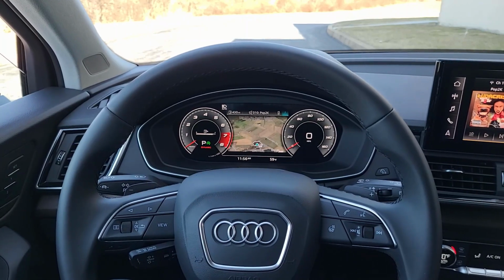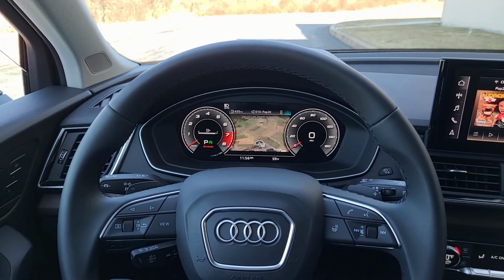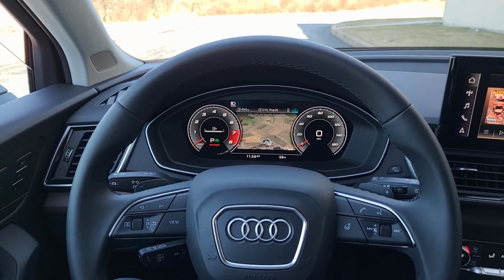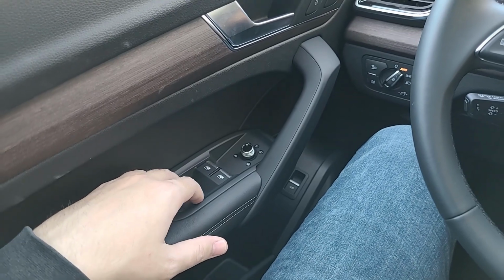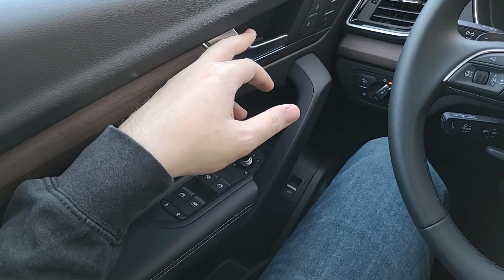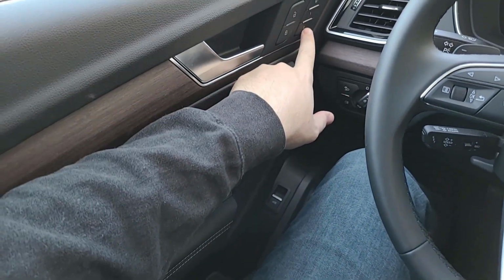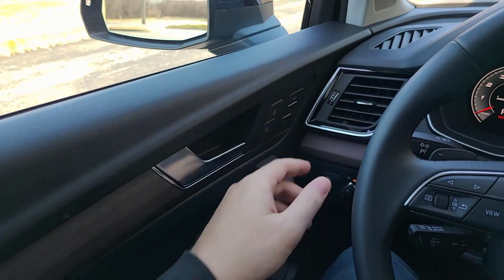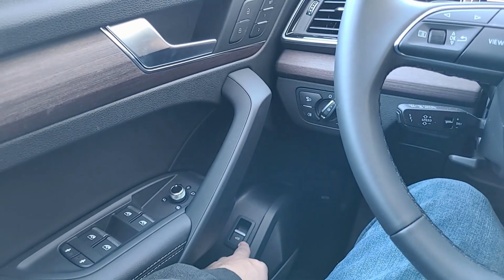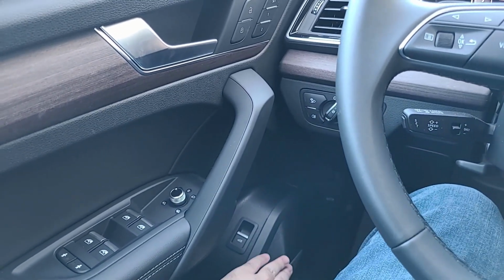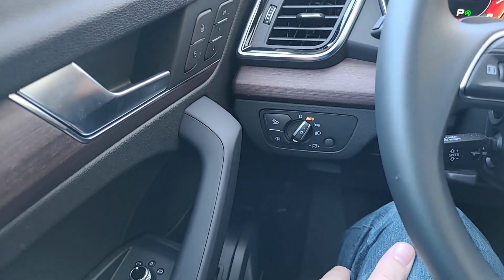So I'm currently behind the wheel of the 2021 Audi Q5, and like normal, I'm going to showcase the interior of this thing. So starting from left to right, your normal window switches, you got door locks, door latch, you got rear mirror adjust, you got some settings for the seating if you want to have some presets. Down low, you've got your trunk latch, and you've got a 19 speaker system throughout the cabin.